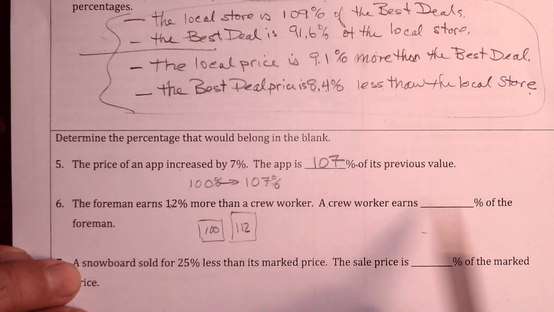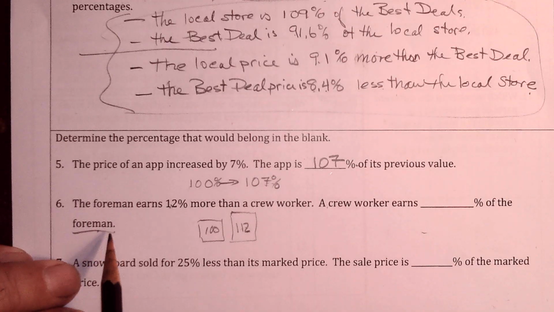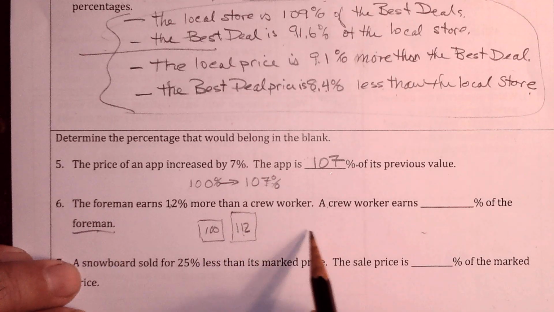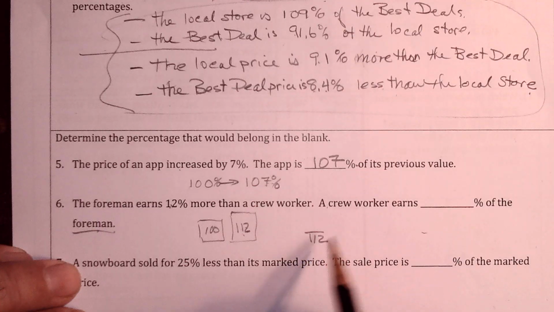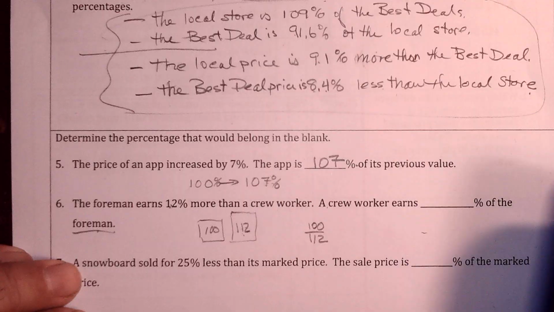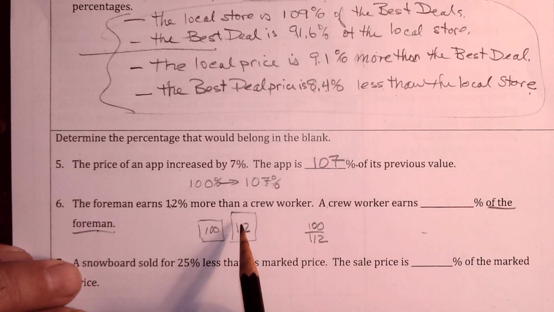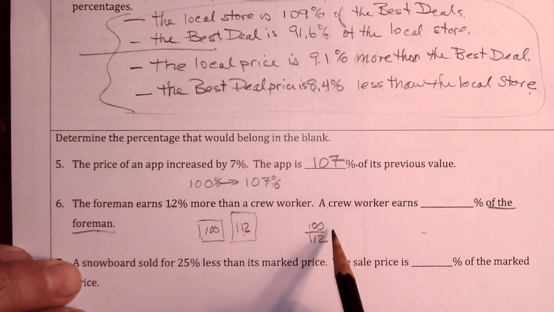The crew worker earns what percent of the foreman? So we have to divide by the foreman. Well, that's 112. And so the crew worker is $100, and it's an "of the," so it's a fraction. So we just have to take this divided by this times 100 to make it a percent.